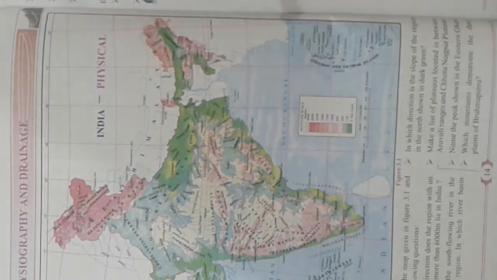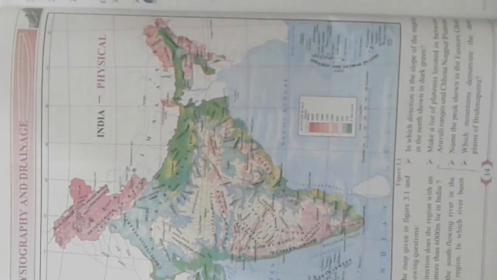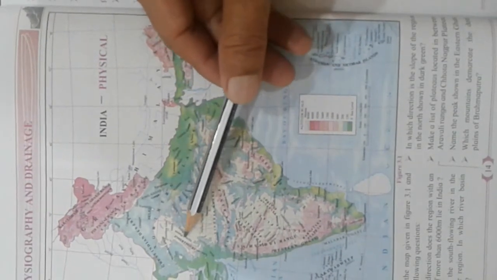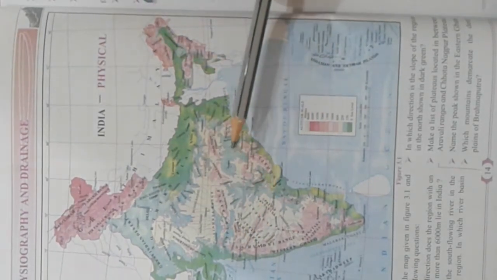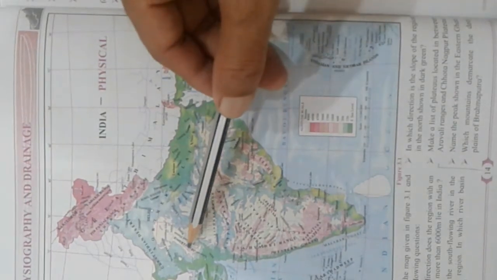Okay. Then the next question: make a list of plateaus located in between the Aravalli ranges and the Chota Nagpur plateau. Now where are the Aravalli ranges? The Aravalli ranges are over here. Fine. You will see them over here. These are the Aravalli ranges. And where is the Chota Nagpur plateau? The Chota Nagpur plateau is over here. So you have to write the names of the plateaus which lie between the Aravalli range and the Chota Nagpur plateau.